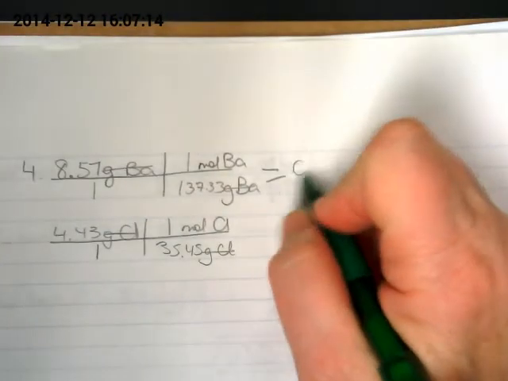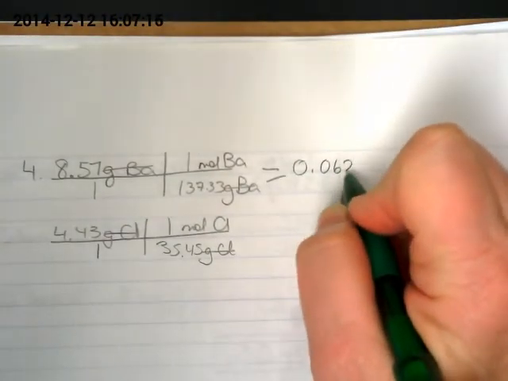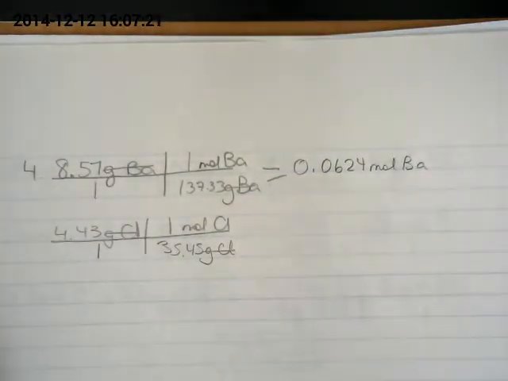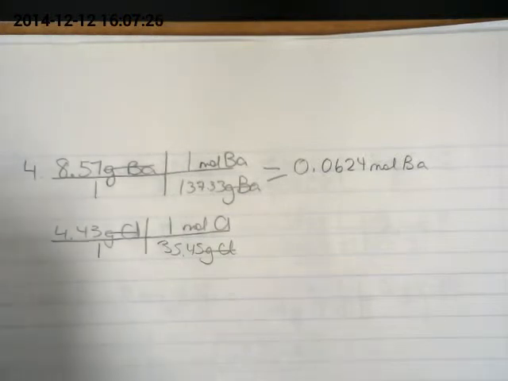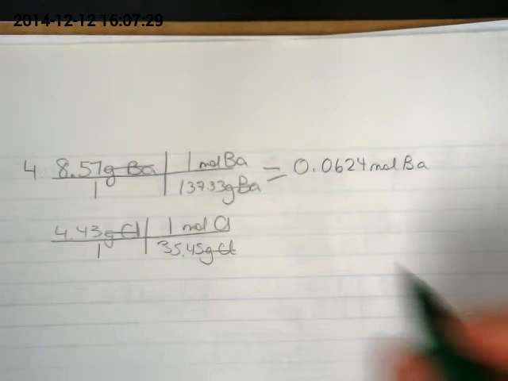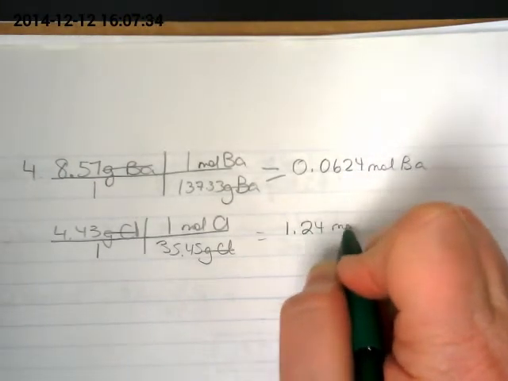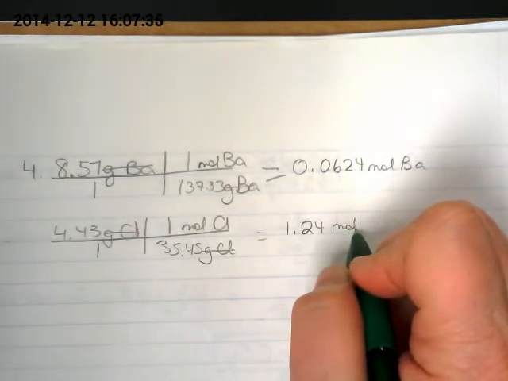I haven't actually done these in the calculator yet myself. 8.57 divided by 137.33. It helps if you turn the calculator on. Is 0.0624 moles of barium. 4.43 divided by 35.45 is 1.24 moles of chlorine.